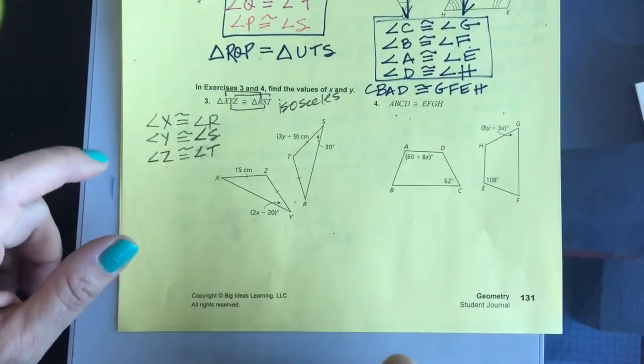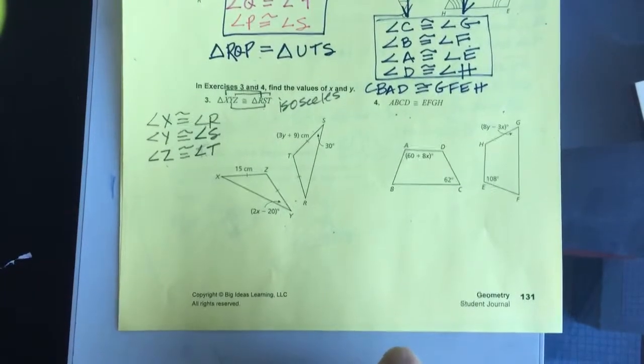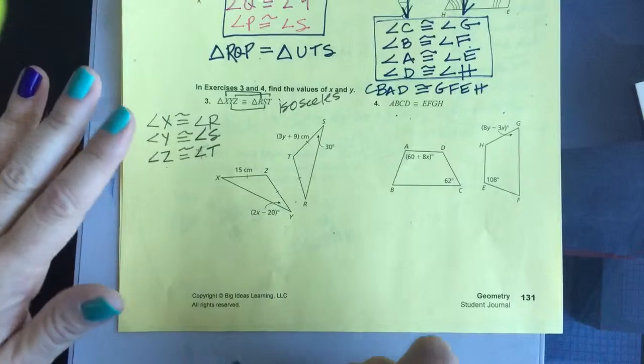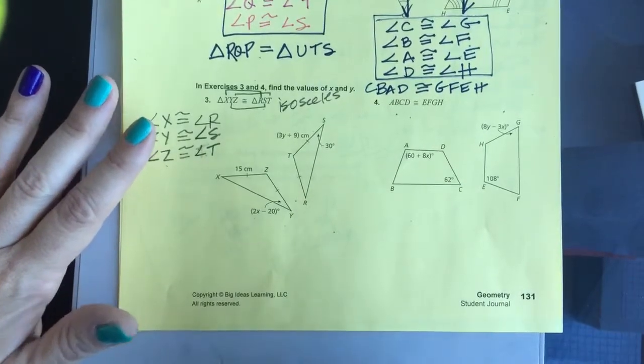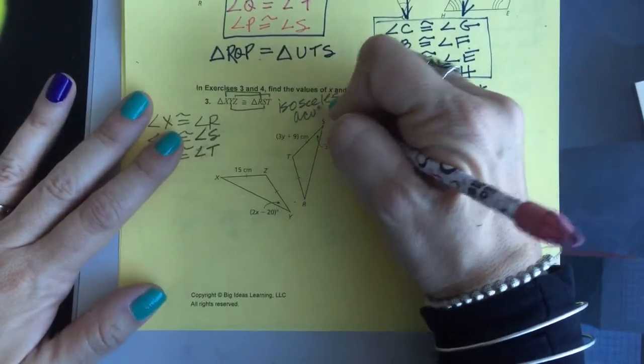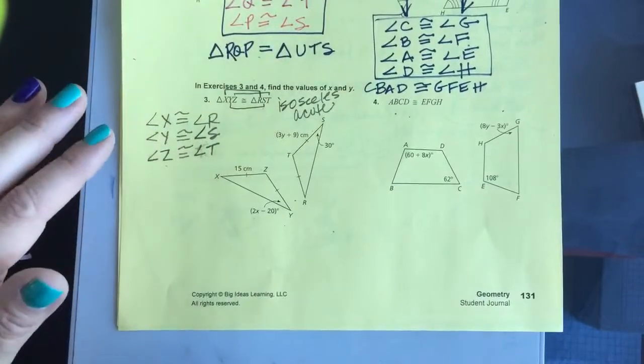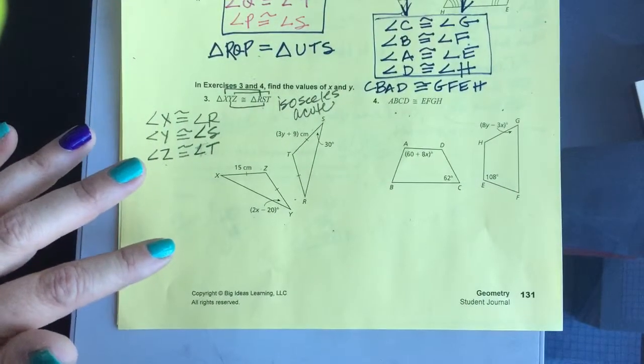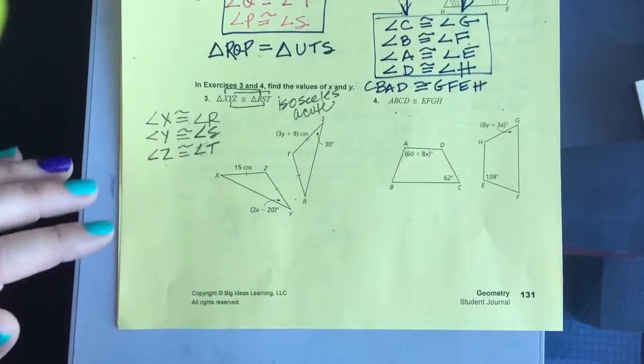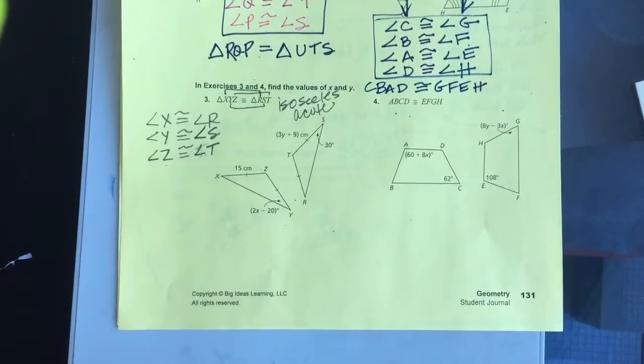Isosceles, I-S-O-S-C-E-L-E-S. Those are isosceles. Two side lengths are the same. I think they actually would also be acute. Let me just drop that in there, because when we name triangles, we use a name for sides, we use a name for angles.